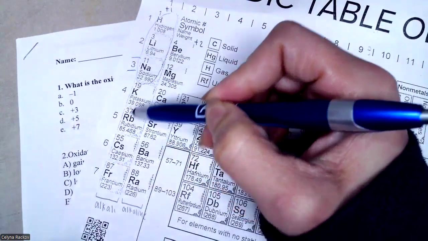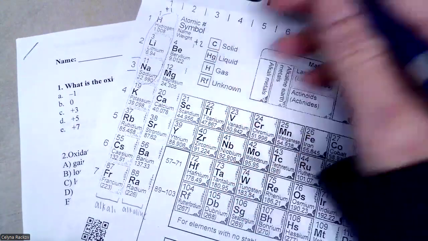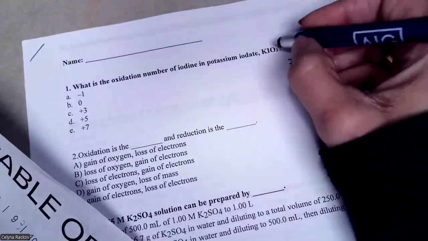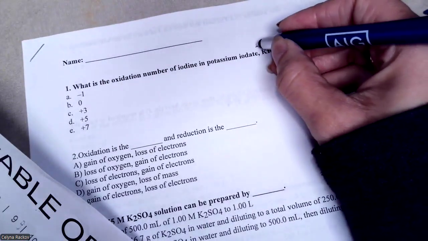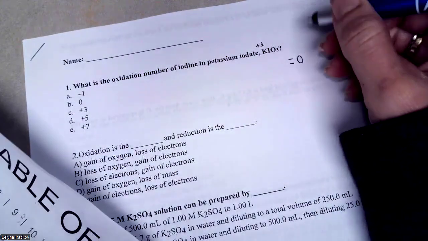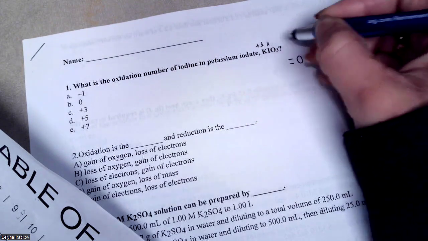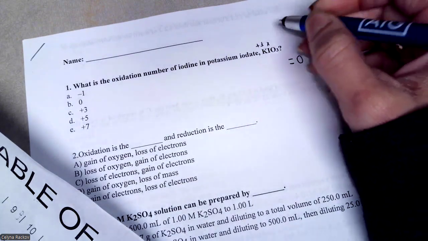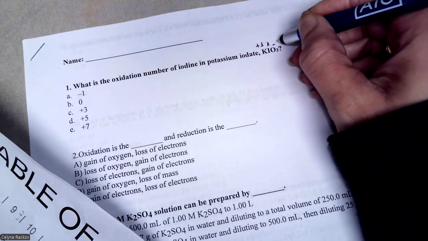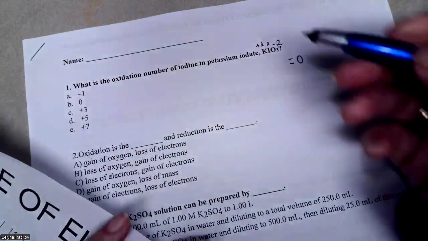So the elements in group 1 will have oxidation number +1. So the potassium here is +1. Iodine, we don't know yet. Let's call it X. And oxygen, right? Oxygen is usually -2. The oxidation number for oxygen is usually -2.